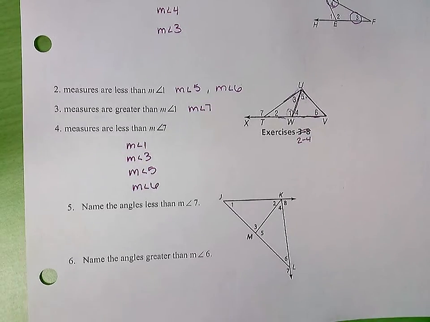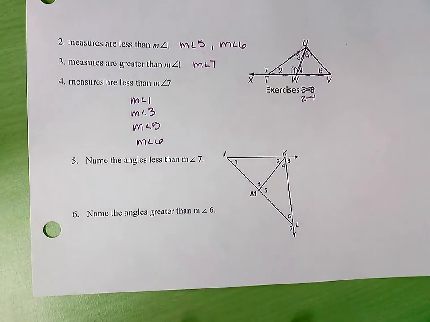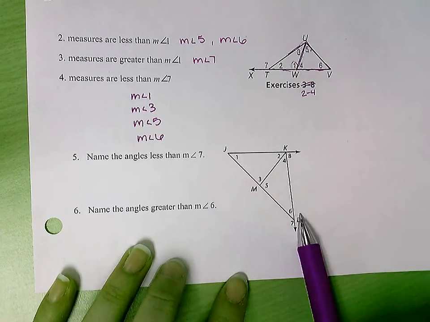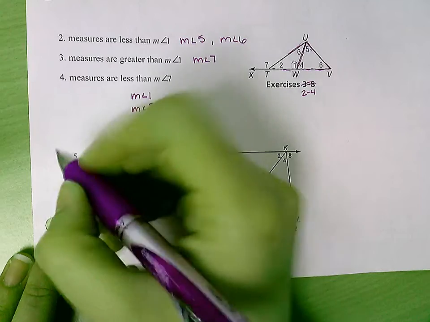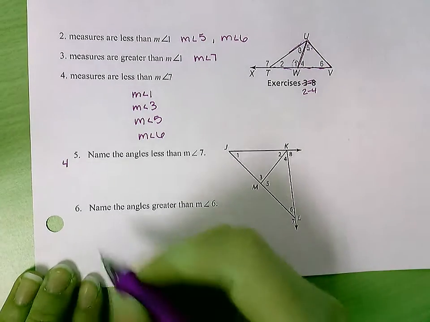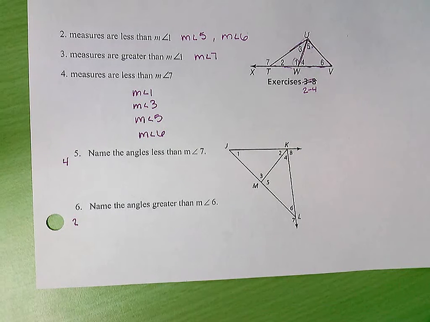All right, I want you guys to try number 5 and number 6. You're using this triangle here. Okay, in number 5, you should have 4 angles that are less than 7. And in number 6, you should have 2 angles that are greater than 6. Okay, so I want you to try and find those angles.